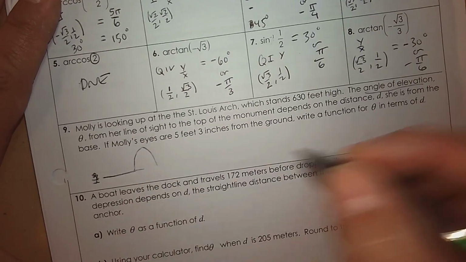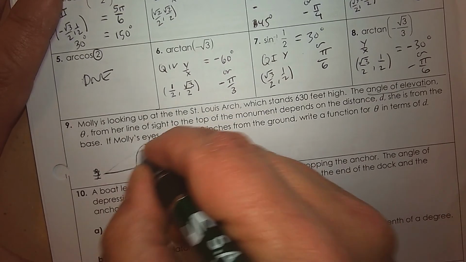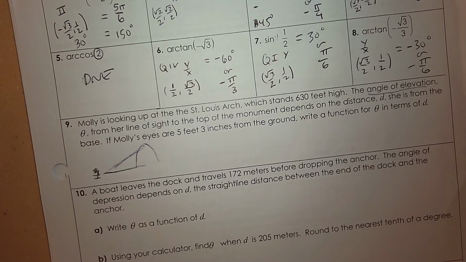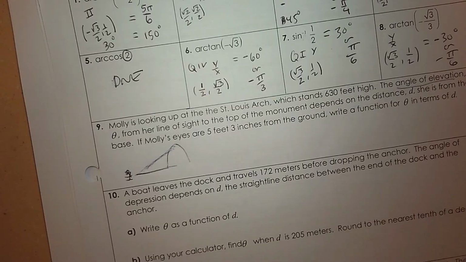And it says to the top of the monument. Oh, you're going to fail me now. Try a different pen. Where's my pen? Here's a pen.